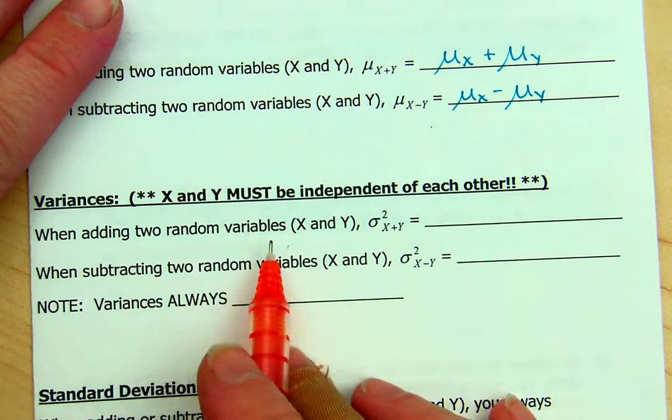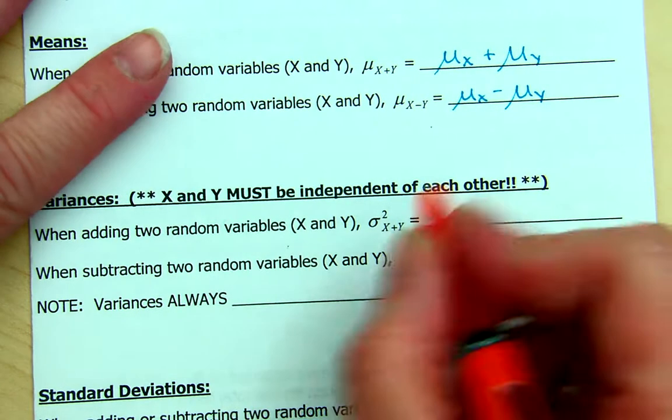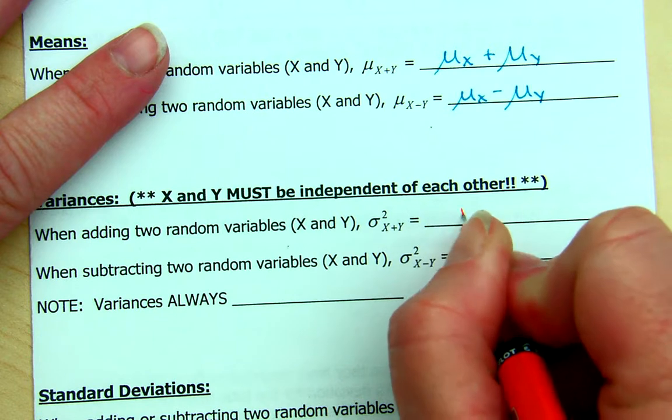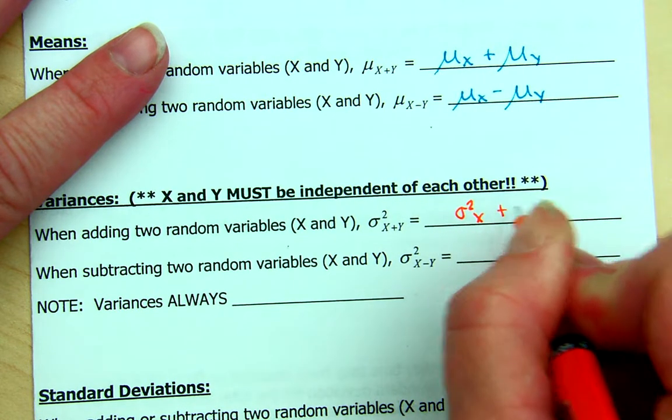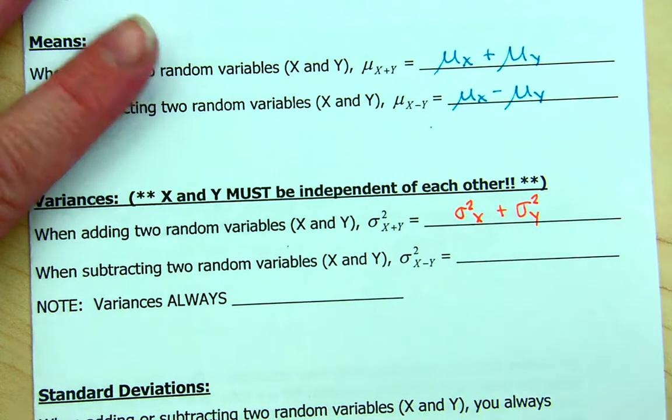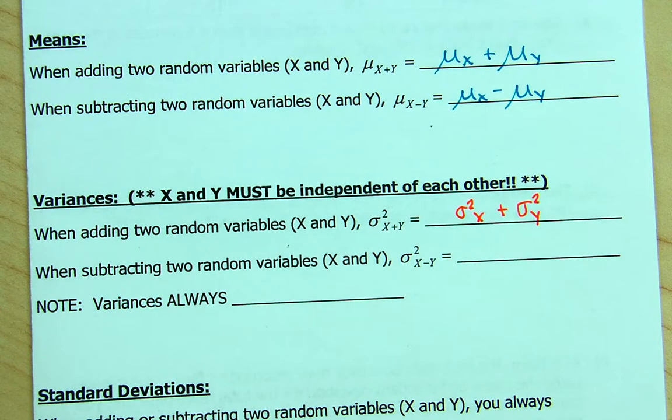So when you add random variables and you're trying to combine the variance, you just do the variance of x plus the variance of y. And that gives you the variance of the combined variables.